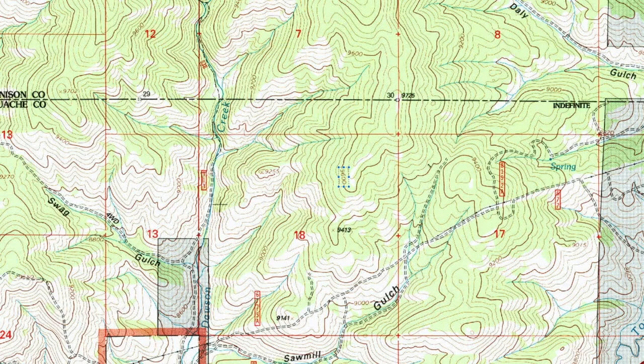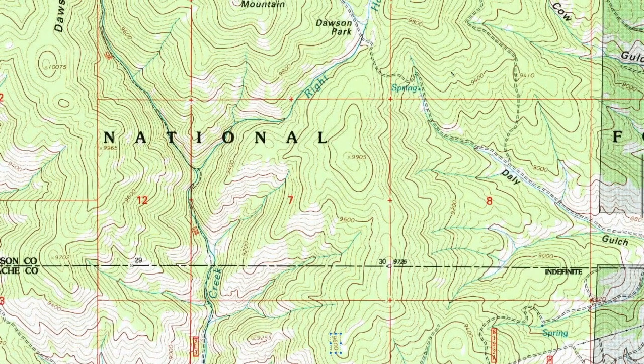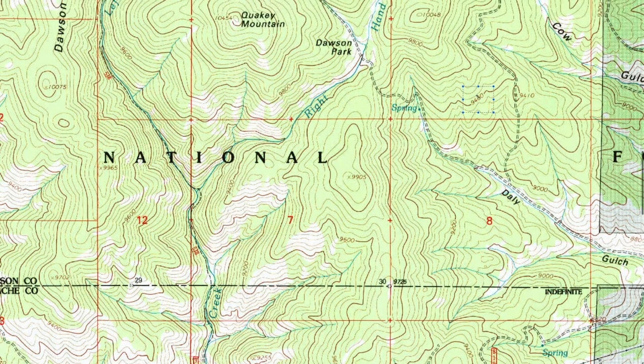Let's see if we can see what this index line is, if it ever gives us a reading. Yep, 9,400 feet. So this one is 9,400 feet, this one is 9,600 feet, and this one's 9,800 feet. So the difference between index lines is 200 feet in elevation. And then the contour lines in between are probably 50 feet.